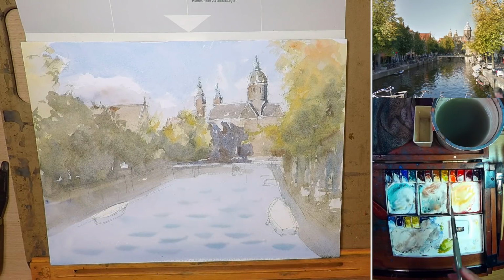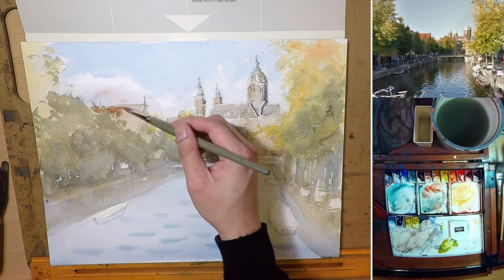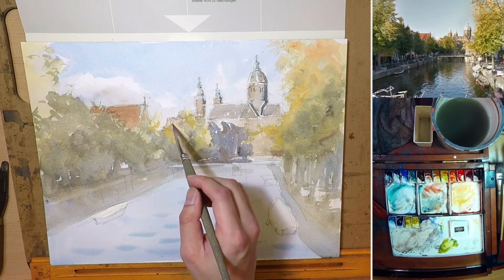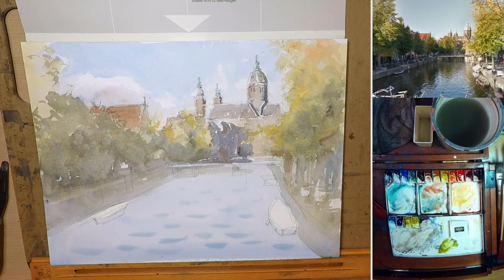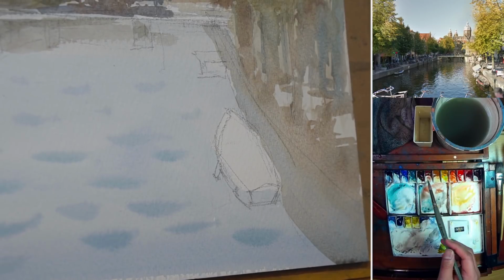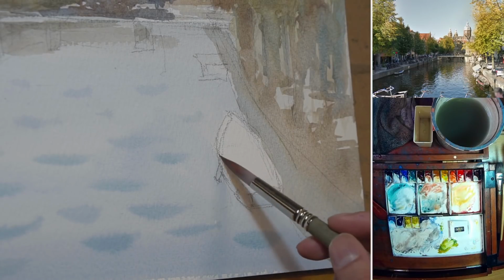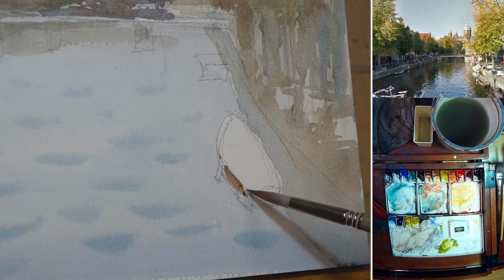Let me actually make this a little bit warmer actually. I feel like it needs to be a little bit redder. Okay, that looks fine. Okay, I'll work on the boat a little bit and then we'll just start to do all the little detail works as well as the reflection. Got this nice warm red on the side of the boat here. So let's just paint that in.